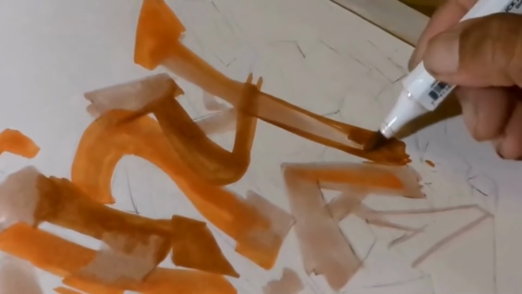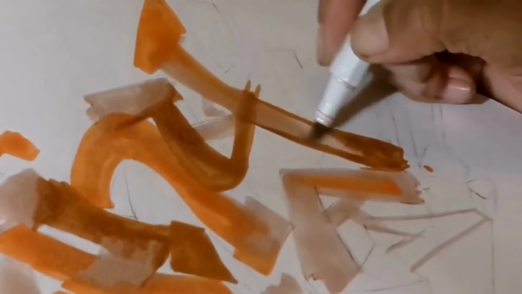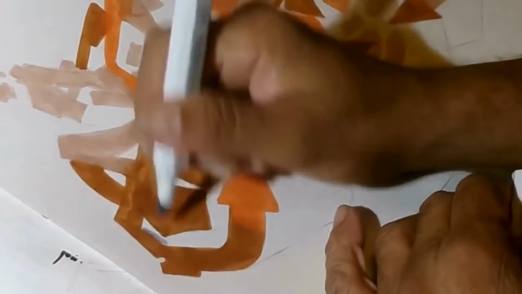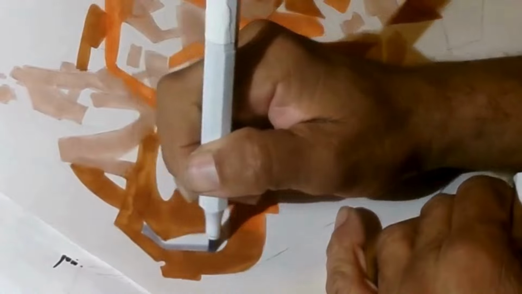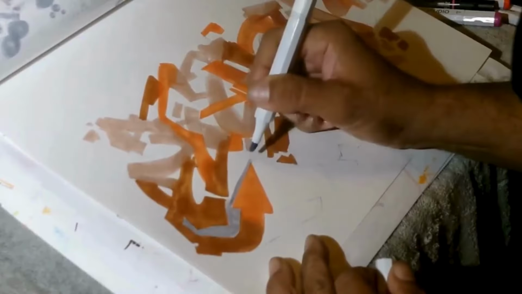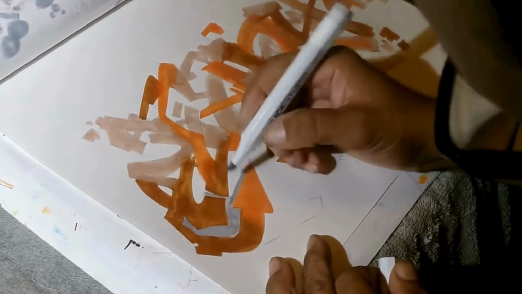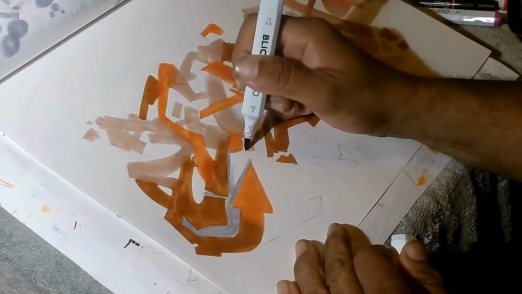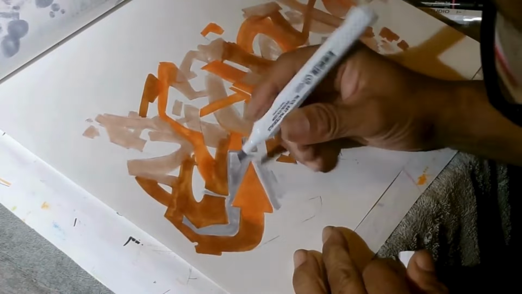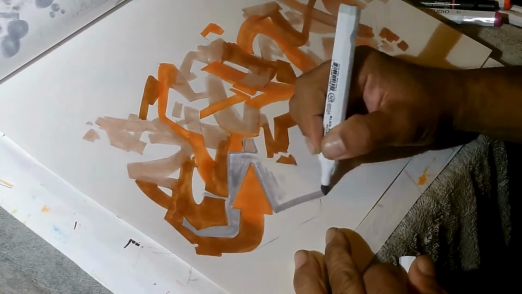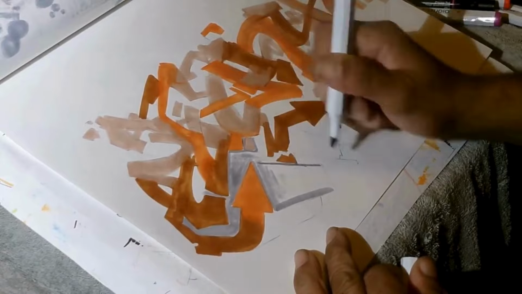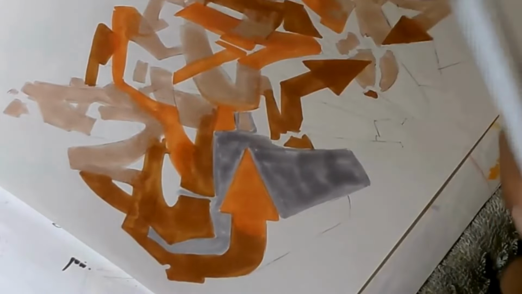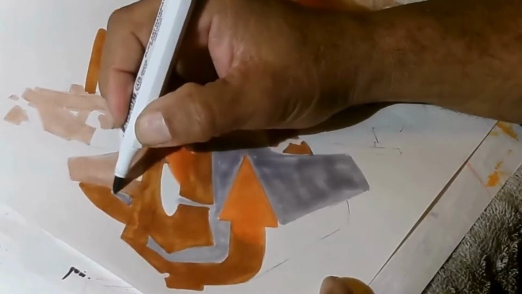Okay, so what you're watching here, I'm beginning to use the gray, and I'm doing it really carefully. When it comes to blending with markers, when I'm using the brown colors, make sure when you add the next adjacent color, you blend right there, while the ink is still wet. That's the best result you get when using markers.